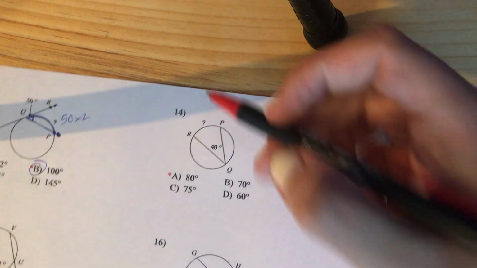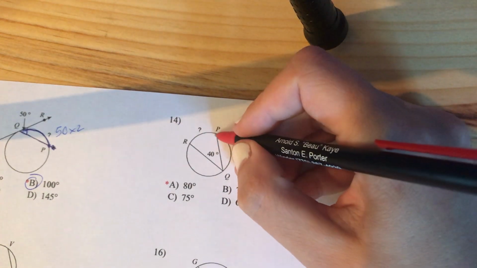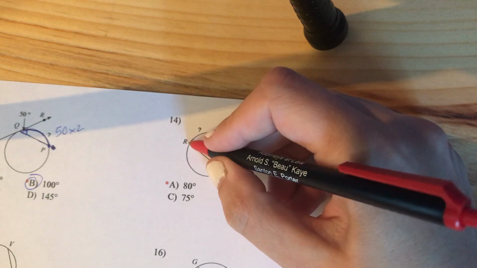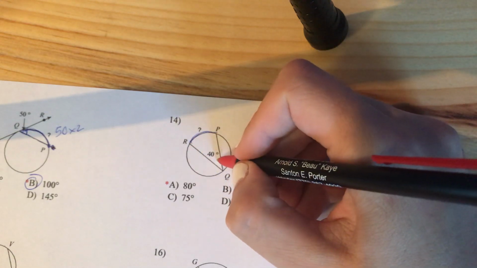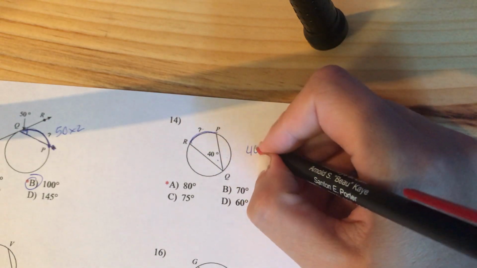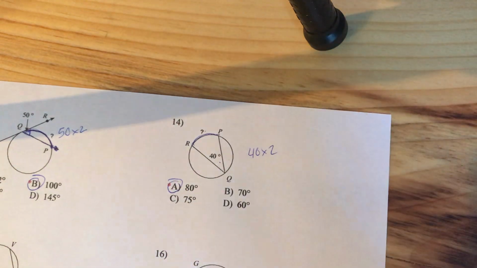This is just an inscribed angle. We know that it's just 1/2 my arc. So if this is 40, this has got to be 80. So 40 times 2, 80.